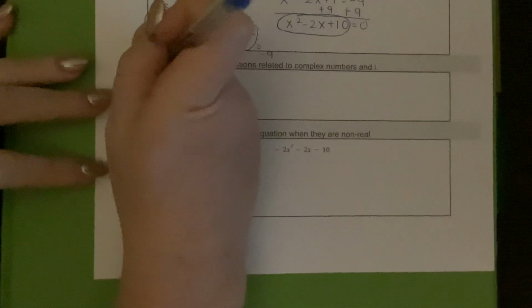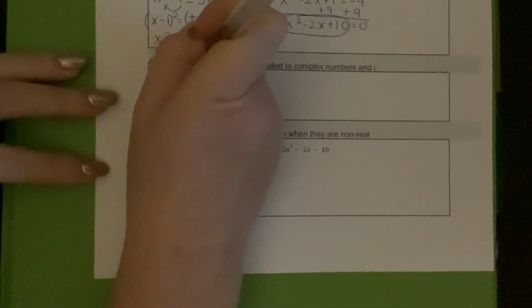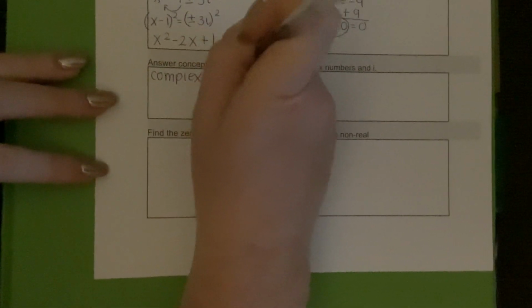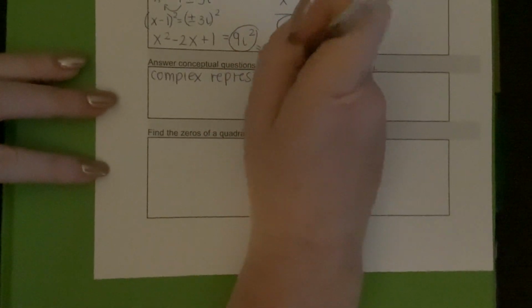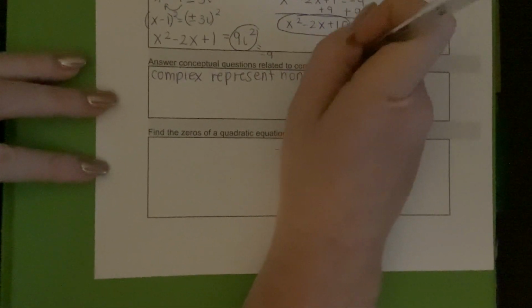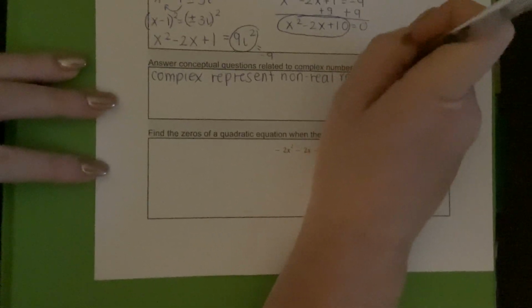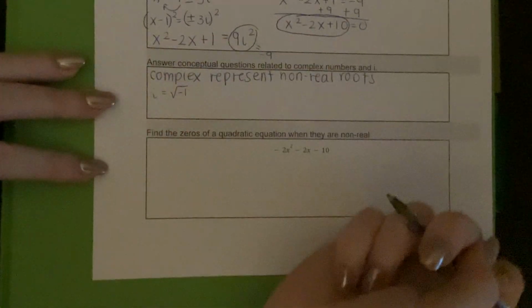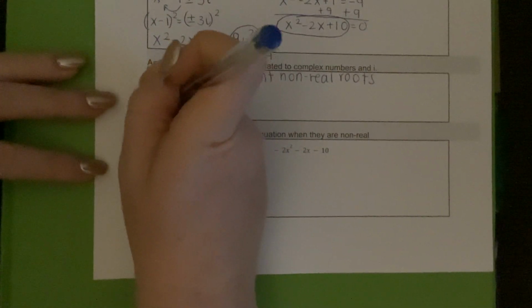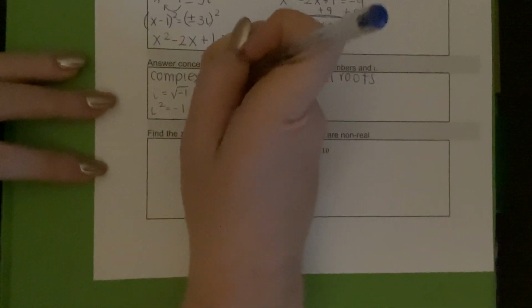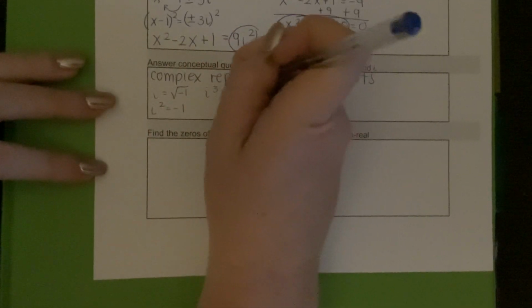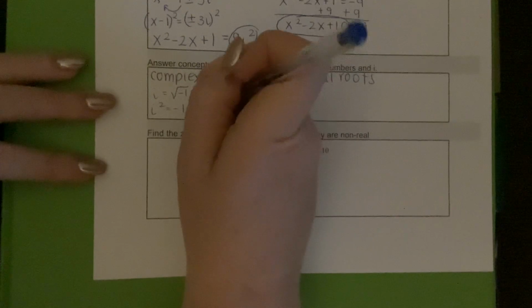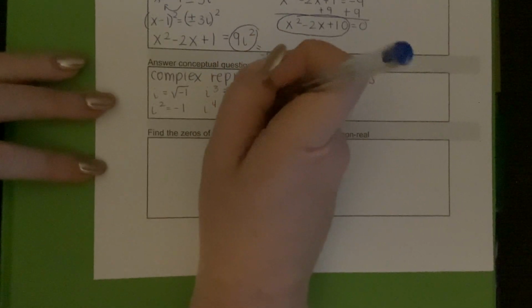Last thing, answer conceptual questions about complex numbers. So just understanding that complex numbers represent non-real roots. Know that i is equal to the square root of negative 1. Know that i squared is equal to negative 1. i to the third power is equal to negative square root of negative 1. And i to the fourth power is equal to just 1.